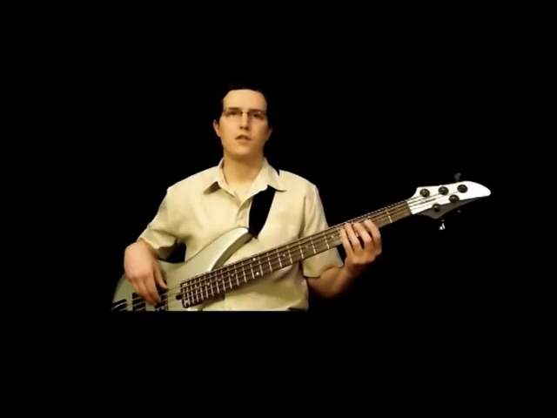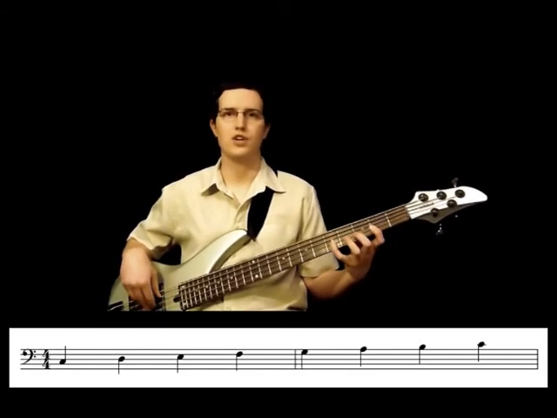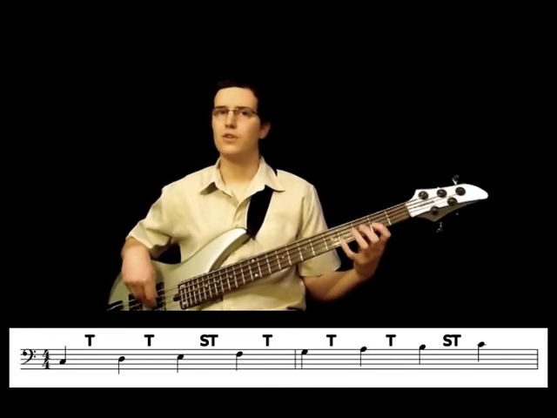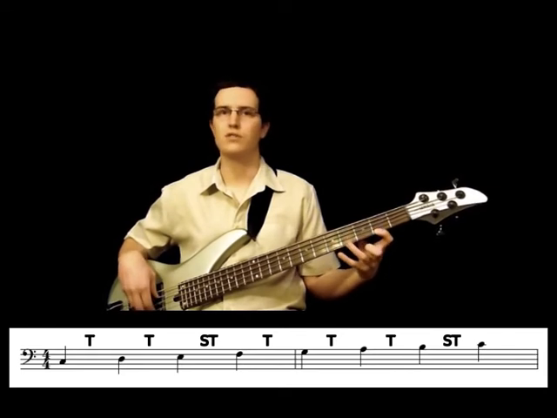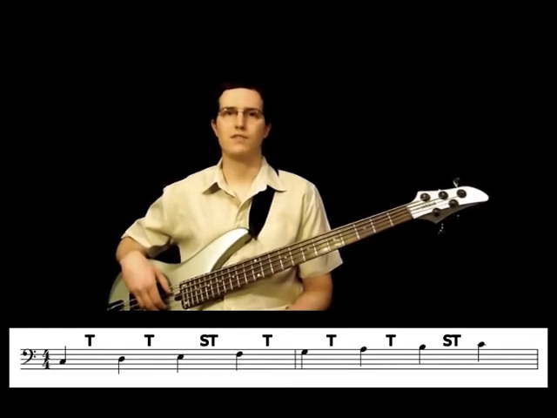Let's look at the C Ionian mode. Starting from C, the notes of the C Ionian mode are C, D, E, F, G, A, B, C. The intervallic structure of Ionian is tone, tone, semitone, tone, tone, tone, semitone. This will always be the case for Ionian regardless of the key. This is how we would construct an Ionian mode starting from the root note.